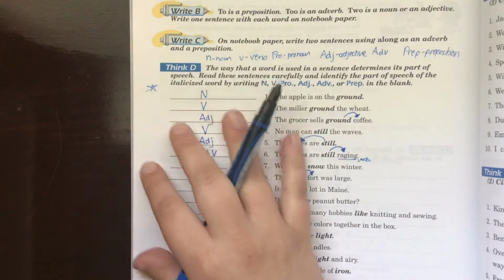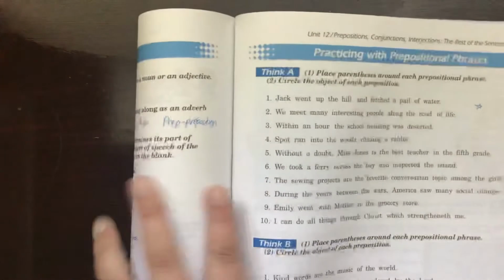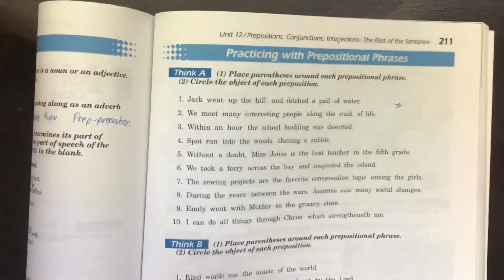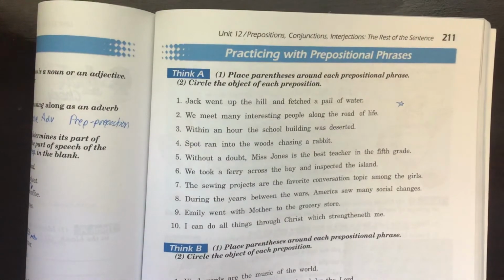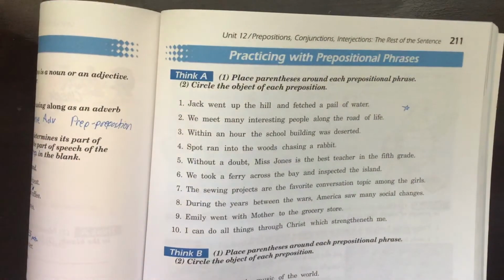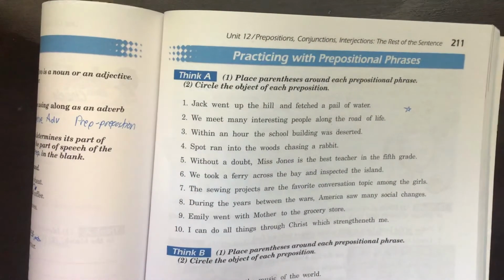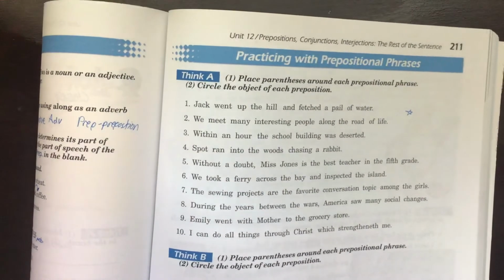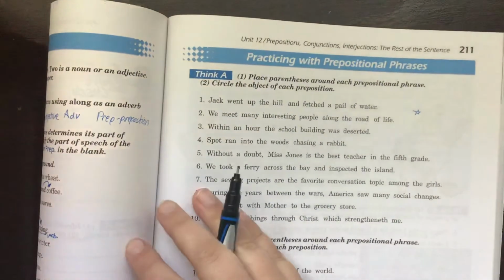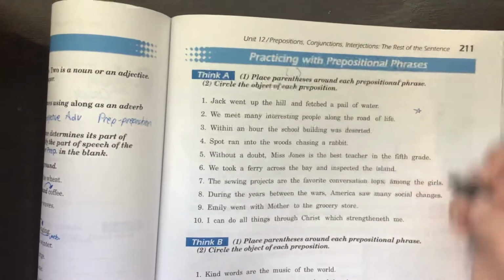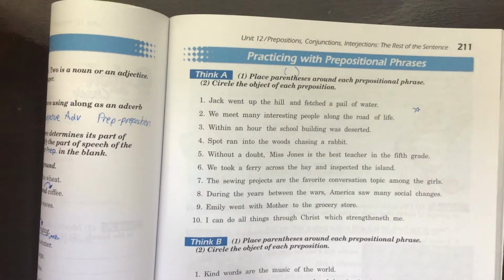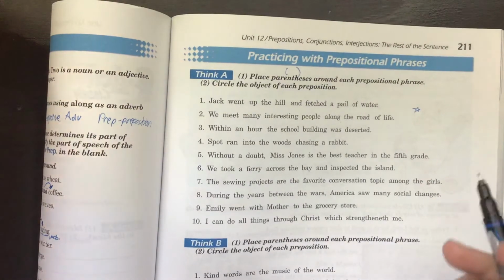to do prepositional phrases. So take a break, flip to the next page. Let's look at prepositional phrases and how we work with them. Here we go. So remember, a prepositional phrase uses a preposition. You have that nice little poster to help you find your prepositions, and then you're looking for the what. The what is the other part of the prepositional phrase. So let's go through. These questions are asking us to place brackets or parentheses around each prepositional phrase, and then we have to circle the object in each preposition.